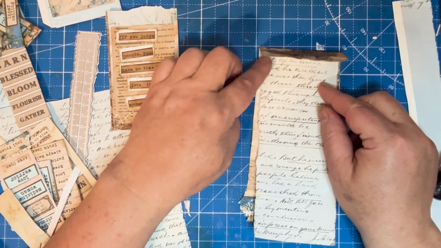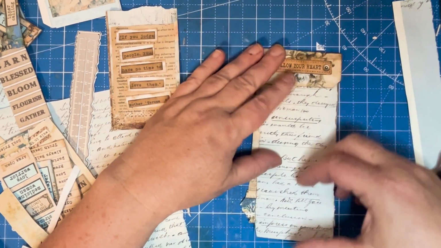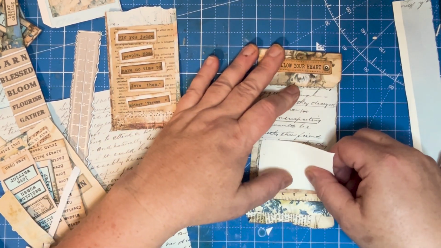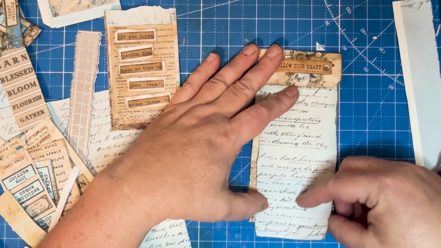So I'm going to kind of want this, pay attention to this edge here, and then how long there.